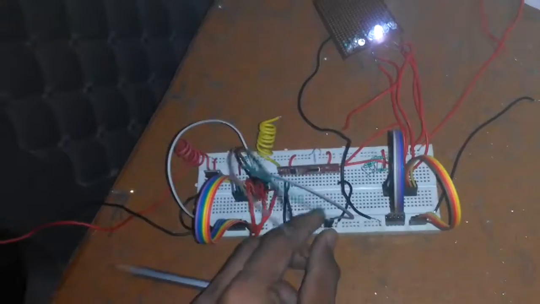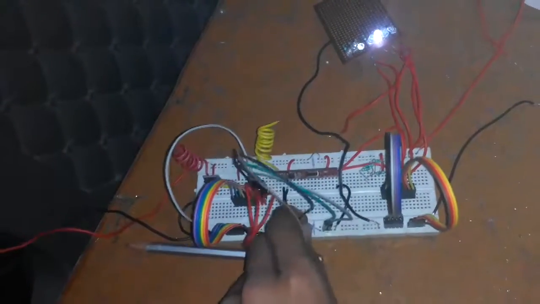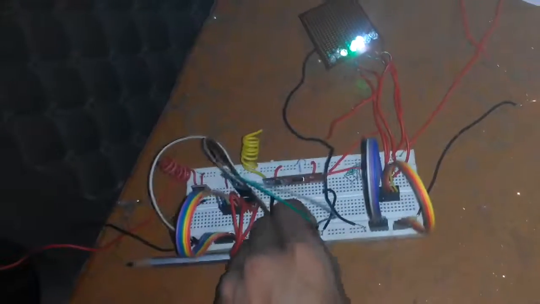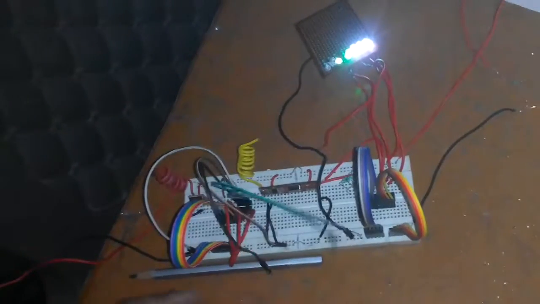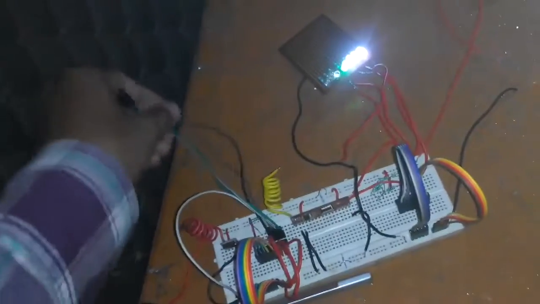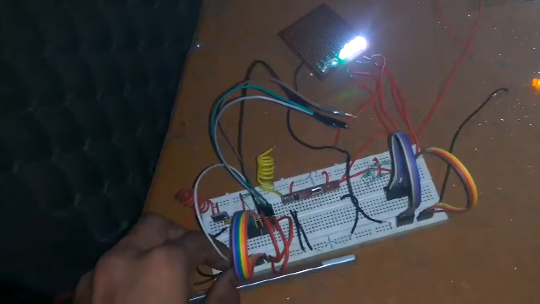So if I take all of them out, then all of them should be on. Green LED on, other LED on, other LED also on. So I'm not touching ground here, and now the transmission enable pin is on.